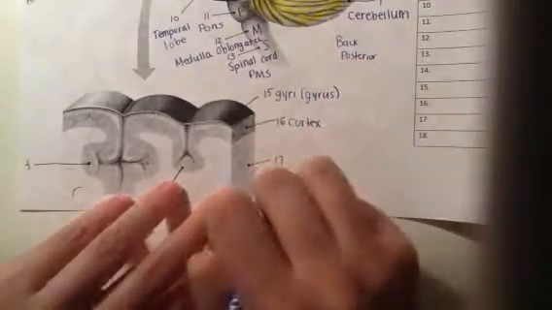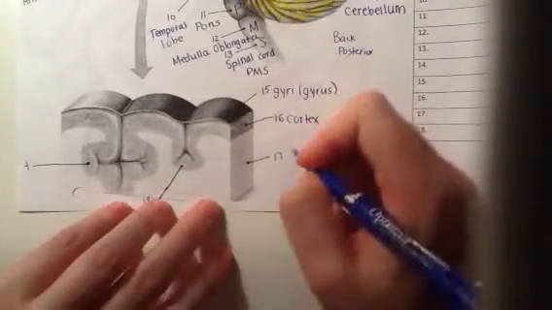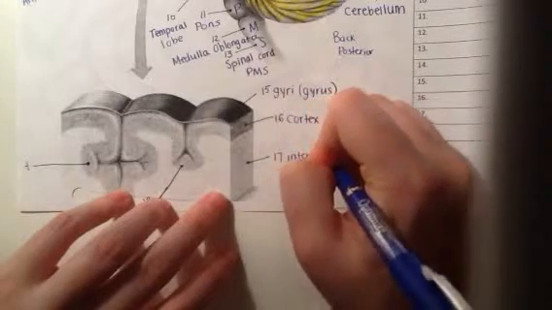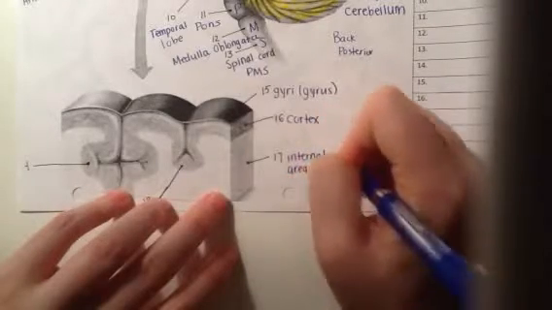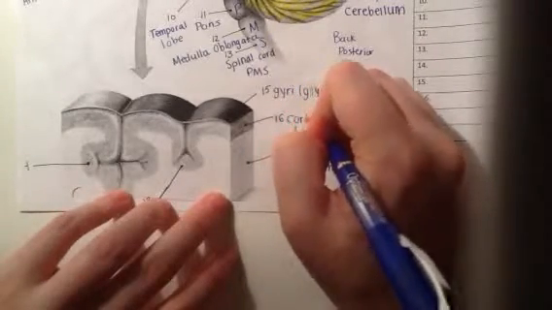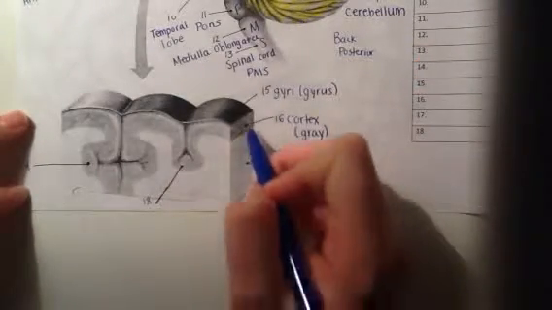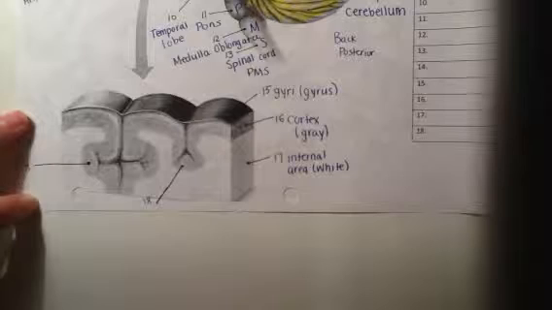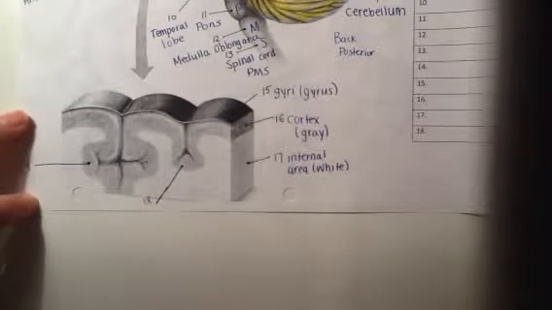16 is the cortex. Okay, and that's gray matter, if you remember from the last video. 17 is white matter, and we're going to call it the internal area. It is white matter, whereas the cortex is gray. If you see here, we get areas where that gray matter will be more shallow, and then areas where that gray matter is deeper. Number 18 is just referring to one of the grooves of the brain.